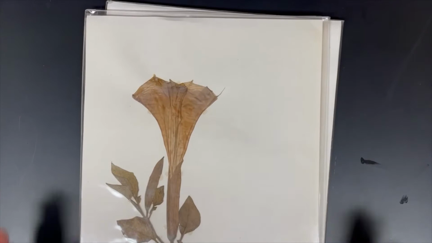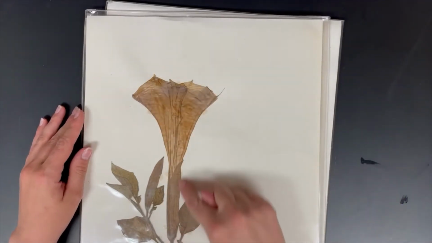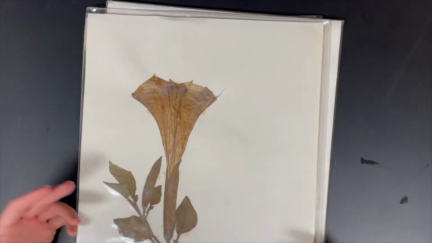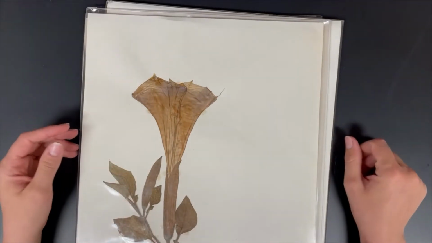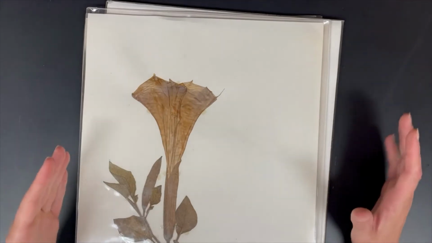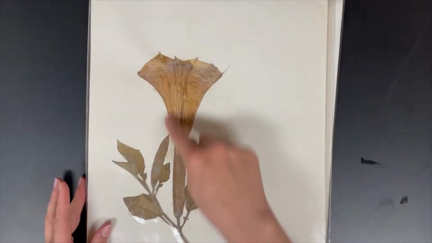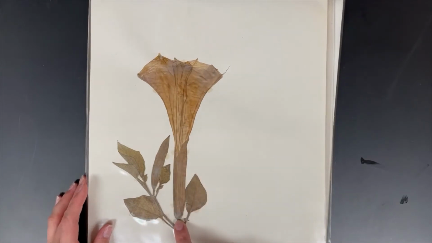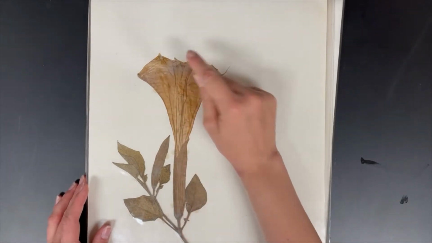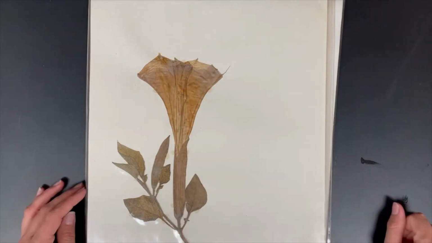Starting with this one, we see a huge flower. Of course, because this is a pressed specimen, we're not able to get it out and manipulate it, but even this flattened version shows us a lot of good details. So this flower has sepals that are fused quite a ways up, and also petals that are fused in the same way.